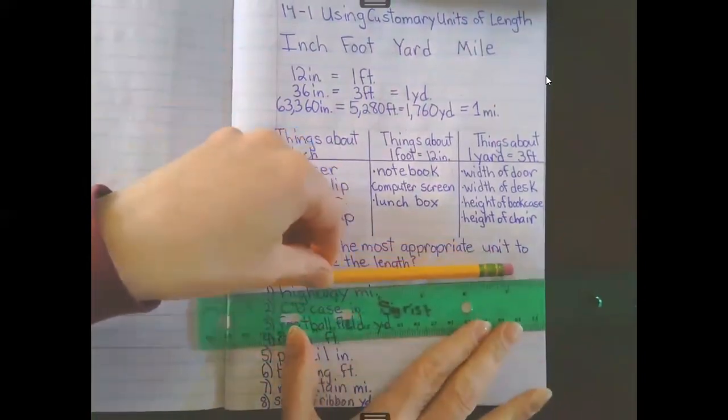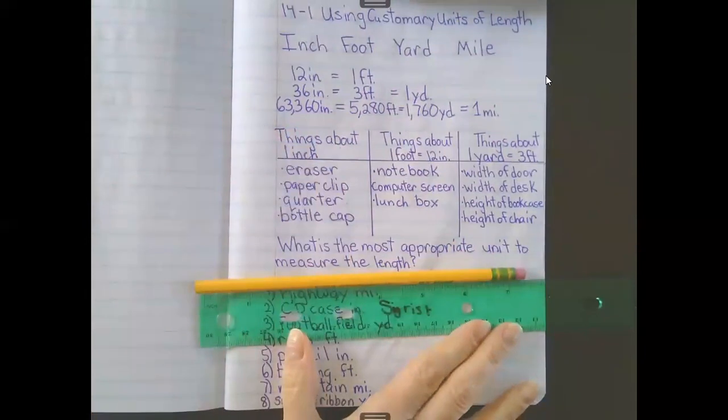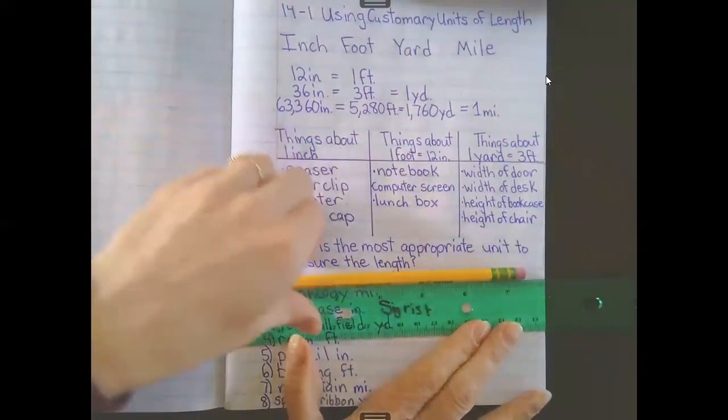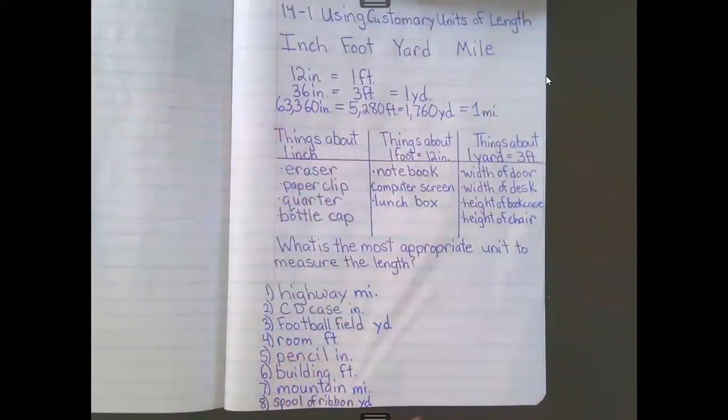As noted here, we definitely would want to use that type of measurement and not have anything larger. A building, we'd measure in feet. A mountain, we'd measure in miles. And a spool of ribbon, we typically measure using yards.